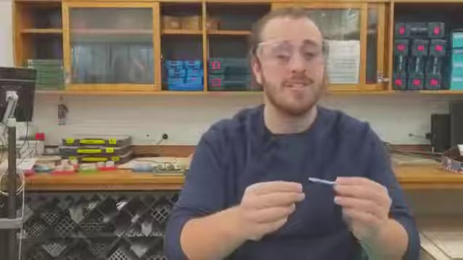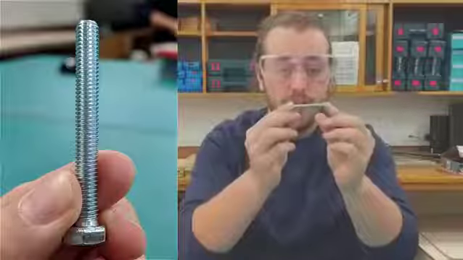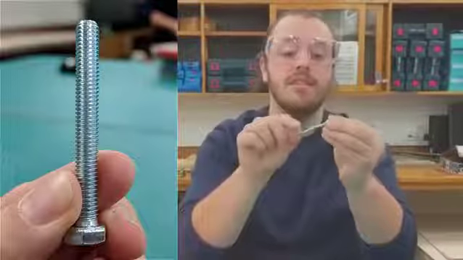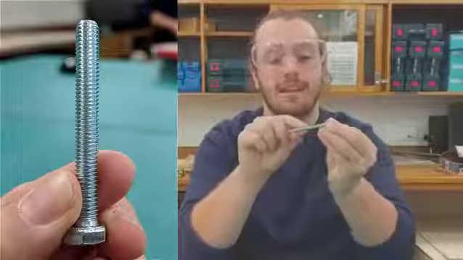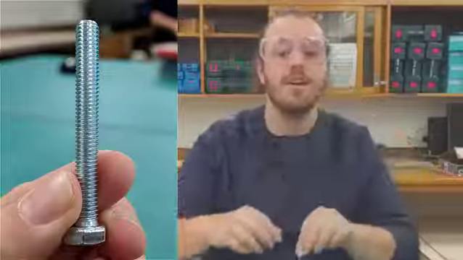A screw is screwed into an internally threaded hole. This would usually be referred to as a screw because you can see there is threading along the entire length, which means it can be screwed completely into an internally threaded hole. For the remainder of this video, we will mostly be discussing bolts, but the information will also apply to screws.